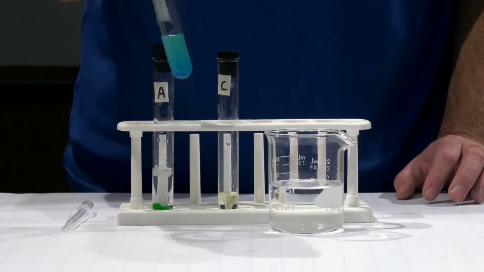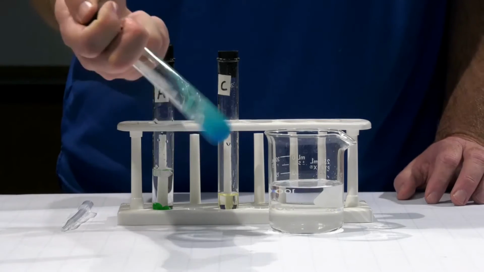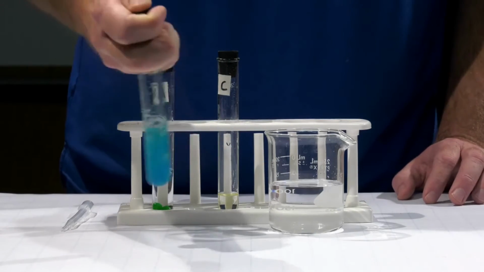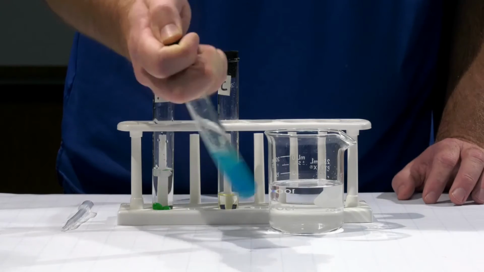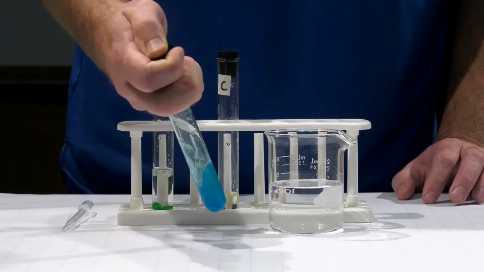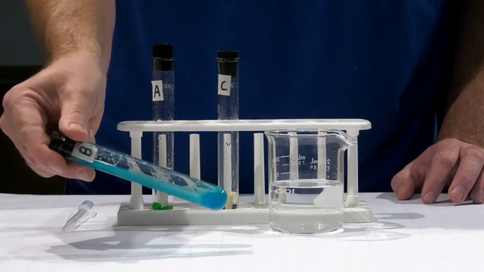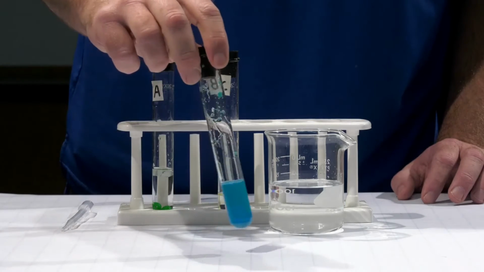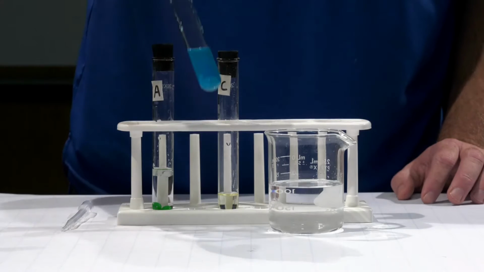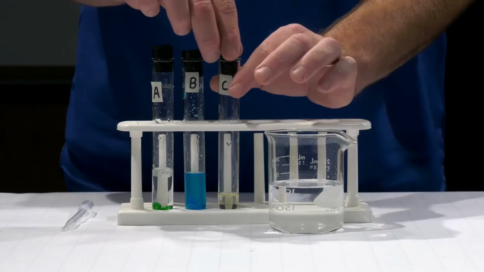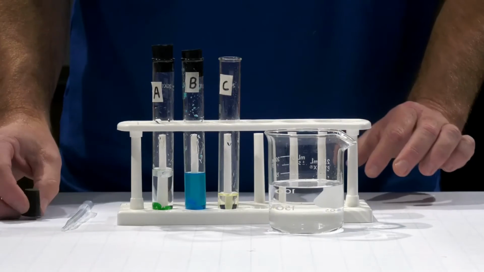Then we still see, it seems like the blue at the bottom is thicker, kind of like Nesquik mix. But when you shake it, does it dissolve? When it's all mixed up, say that clear blue went throughout.